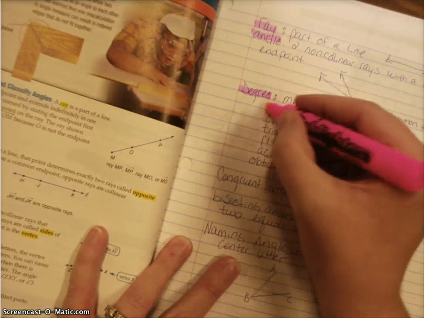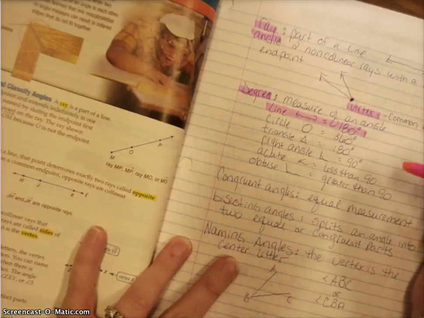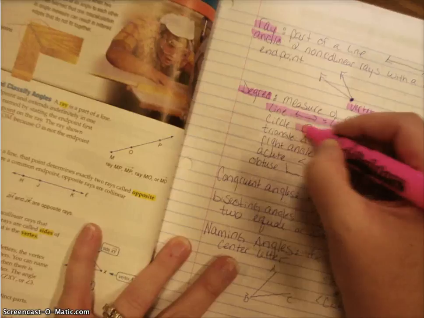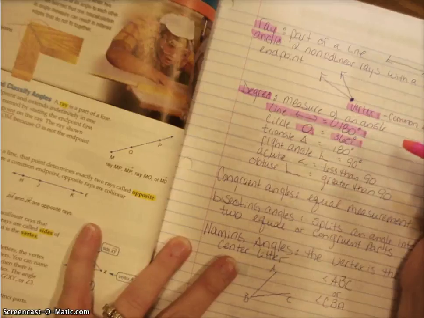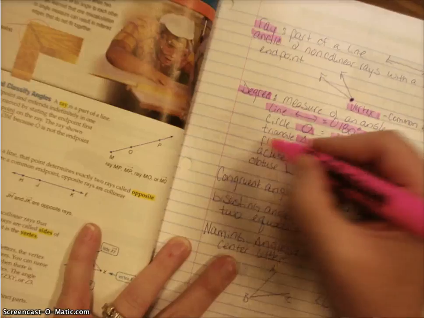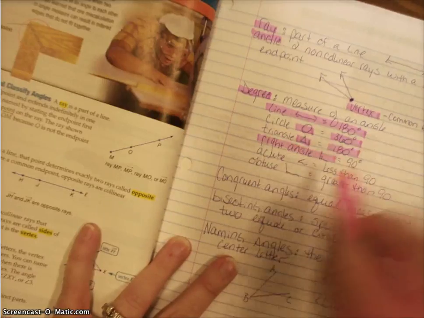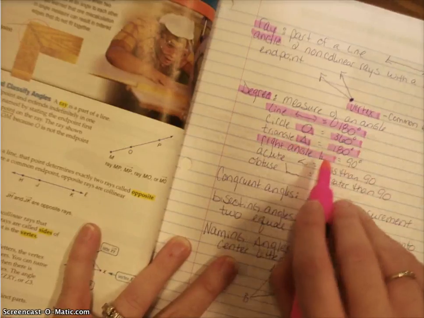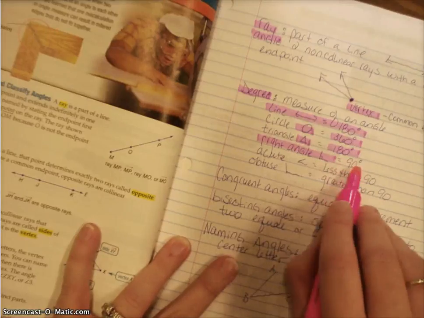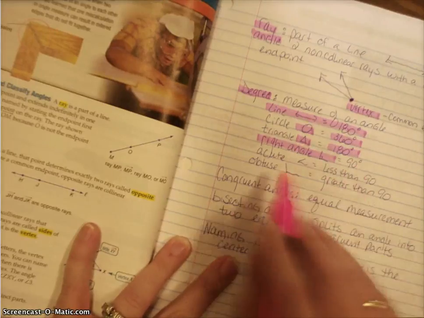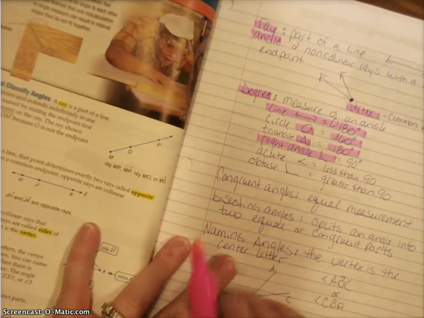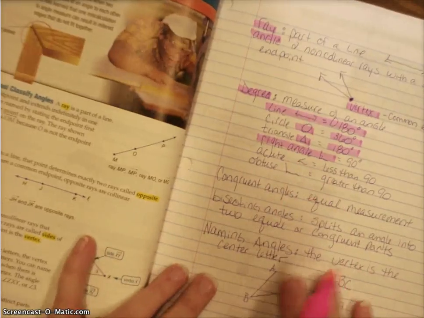You need to know that the angle of a line is equal to 180 degrees. Circle is 360. A triangle is 180. A right angle will always have that little square inside of it to tell you that it's a right angle. That's 90 degrees. Acute, less than 90. Obtuse, greater than 90. Those are the basic angle measures you need to be aware of.